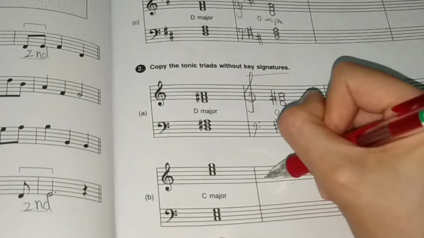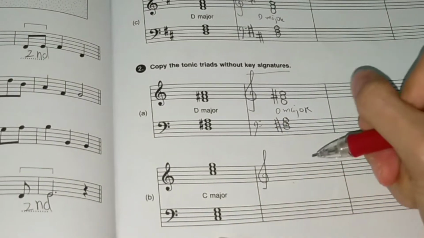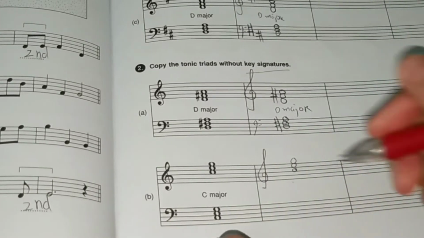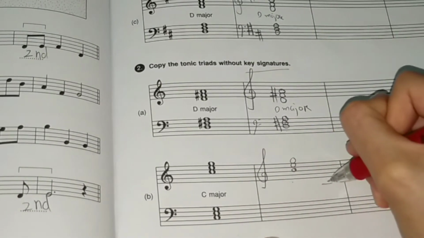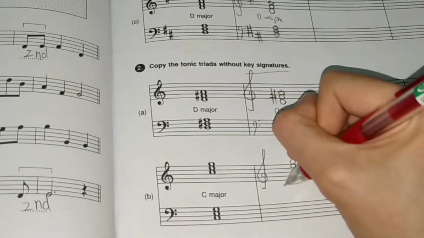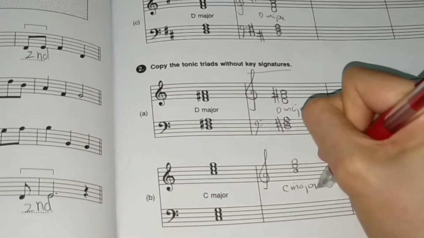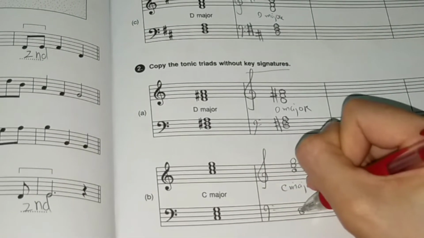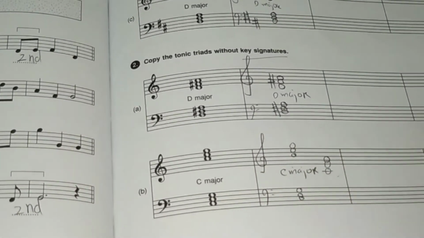C major, this is the easiest. C major doesn't have any sharp, doesn't have any flat, so C, E, G, this will do. Or if in the exam you want to write middle C, E, G, this is also fine. It's also a tonic triad so long as the notes are correct. So bass clef, C, E, G. No sharp, no flat.